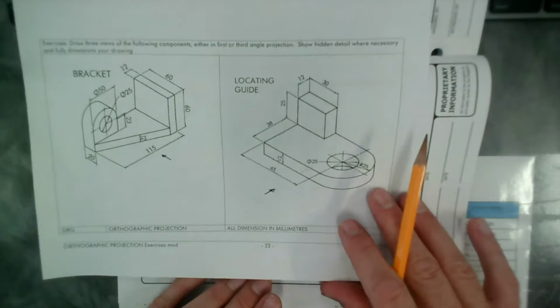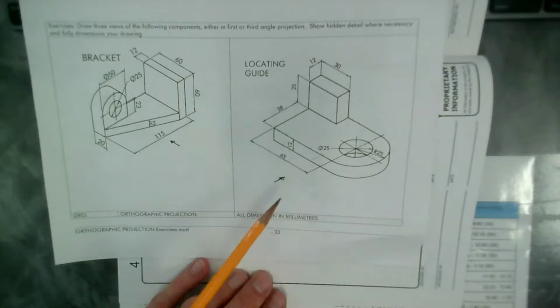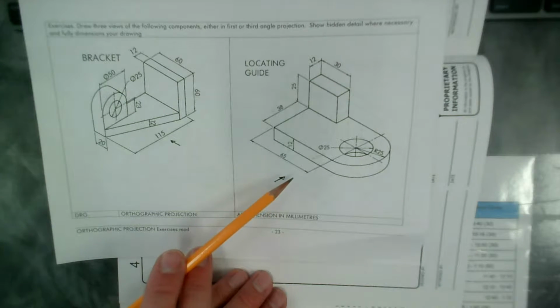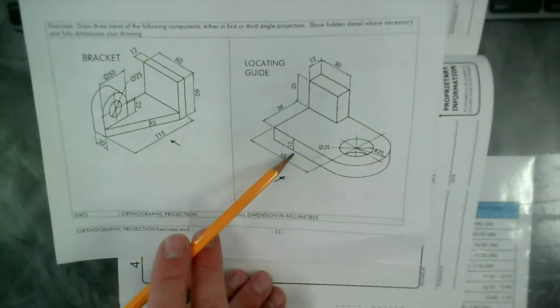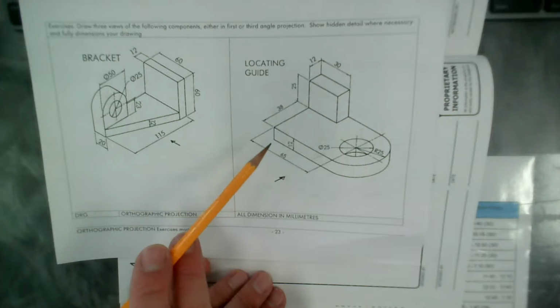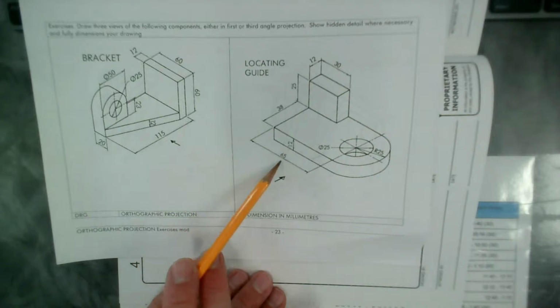All right. So we're going to start by drawing the front, and that's looking at it from that angle right there. It looks like looking at it from the front, we would see the front of the floor. I'm going to call that, and that has a thickness of 12. And it looks like there's a width of 65.